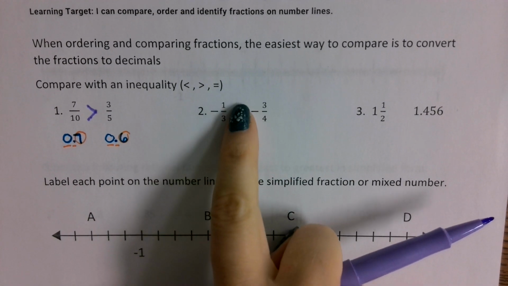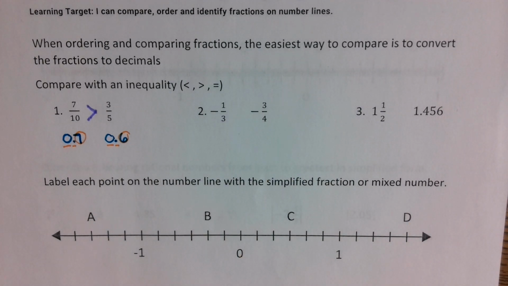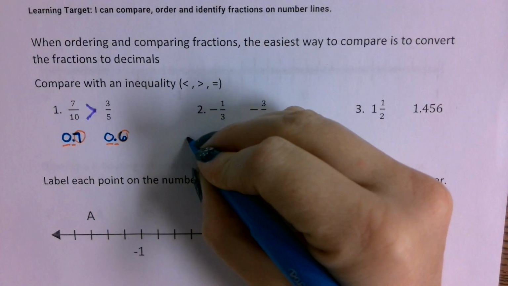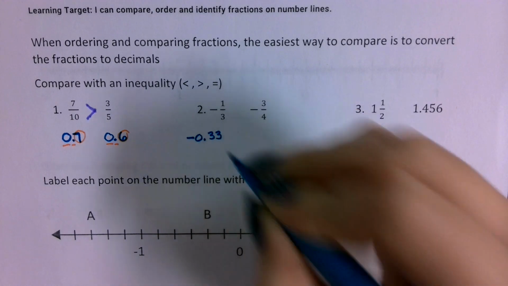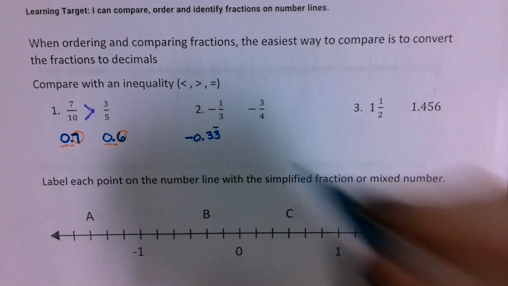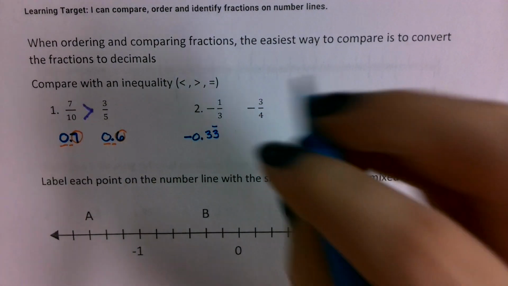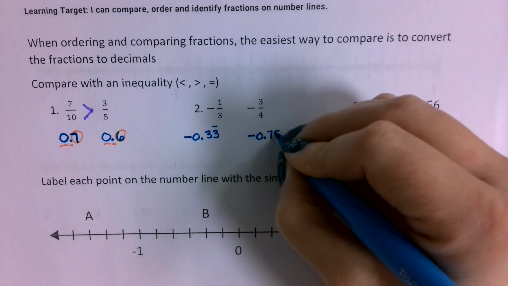We have negative 1 over 3 and negative 3 over 4. So when we convert, negative 1 over 3 is going to convert to a negative 0 point, and then the 3 is going to keep repeating. Okay, so I can just do 3, 3, and it just keeps going. Negative 3 over 4 is going to convert to a negative 0.75.